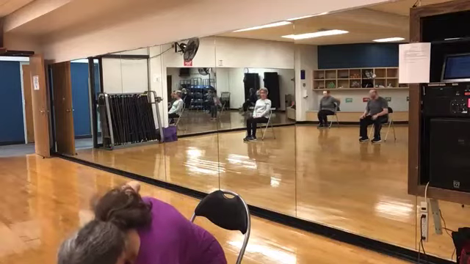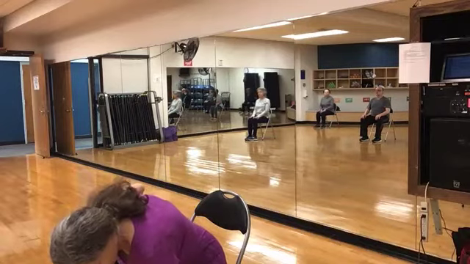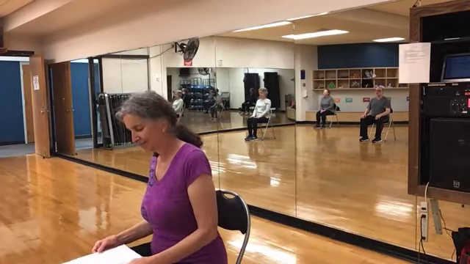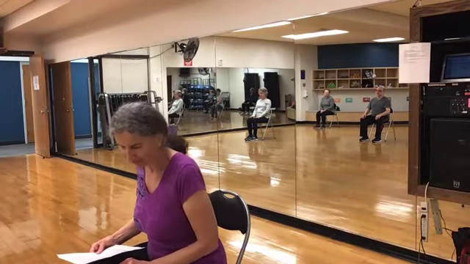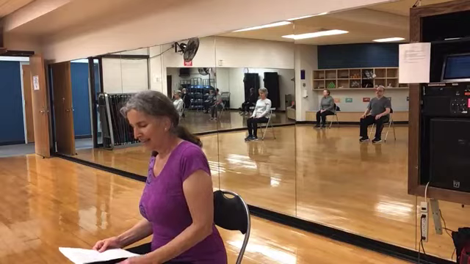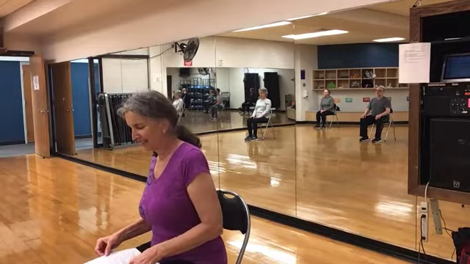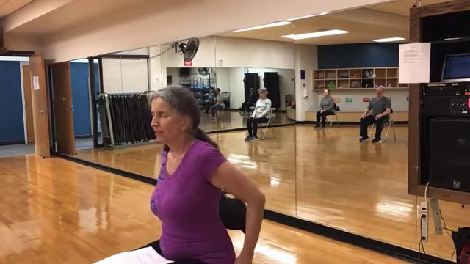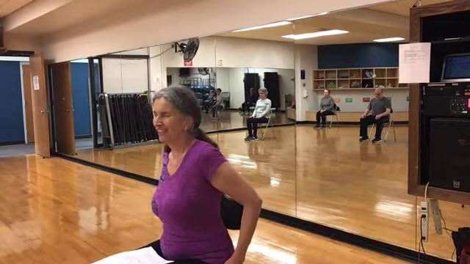Comfortable seat. Close your eyes. And feel that sense of support of the ground. So you're probably feeling where your pelvis touches the chair.